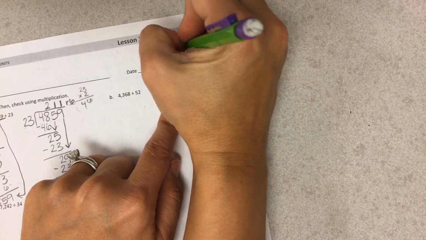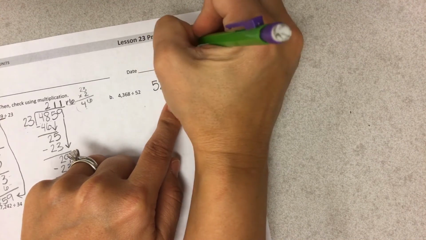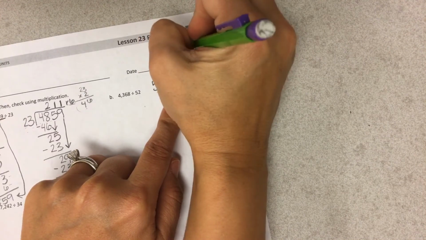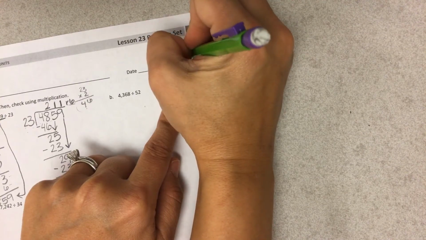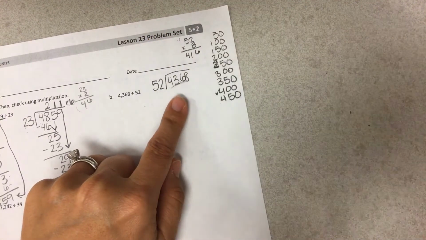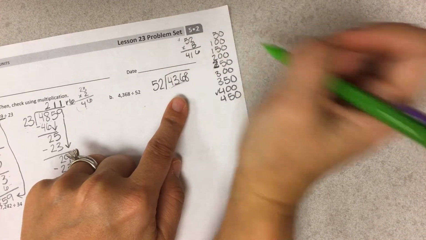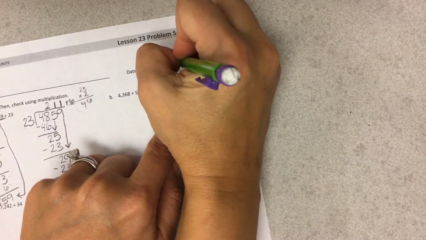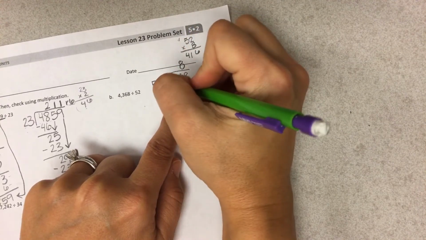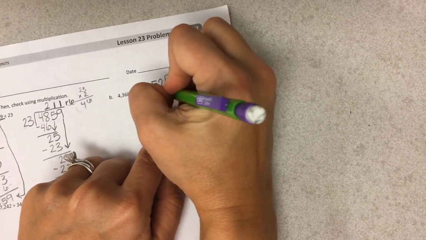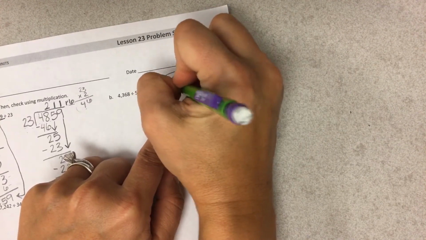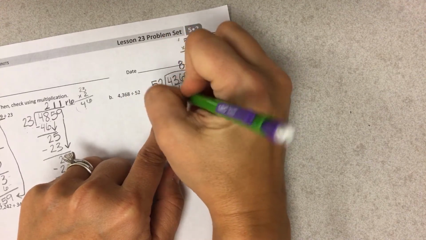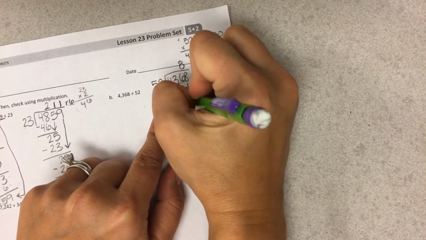So if I do 52 times 8, 8 times 2 is 16, carry my 1. 8 times 5 is 40 plus 1, 416. So it does work. I know that if I add another 50 to it, it's still going to be way too much. So I'm going to put my 8 above my 6, because I'm going into that 436. I'm going to subtract 416. I'm going to get 20.